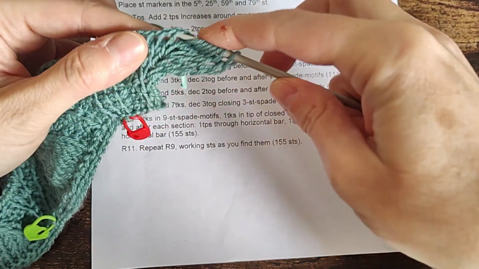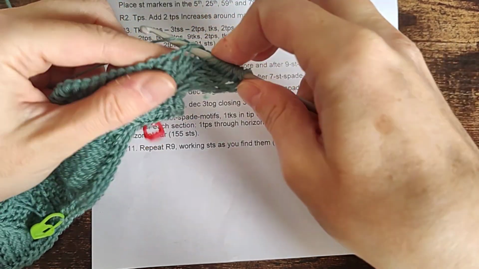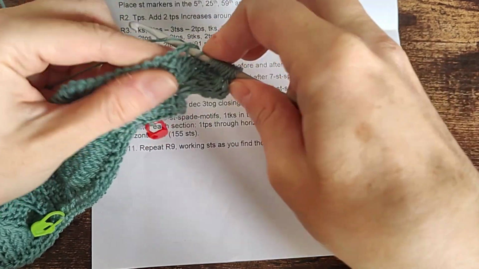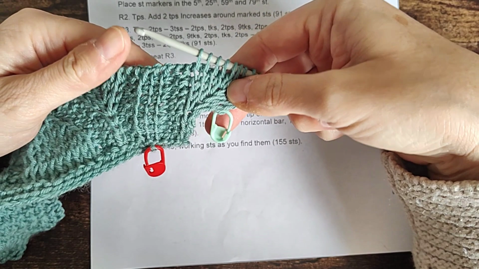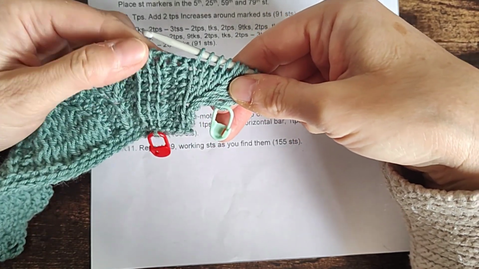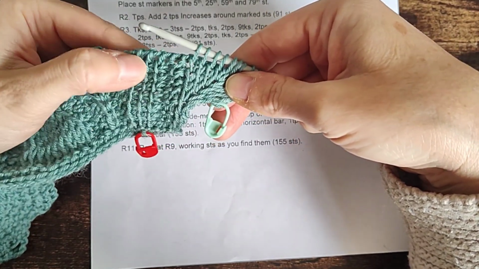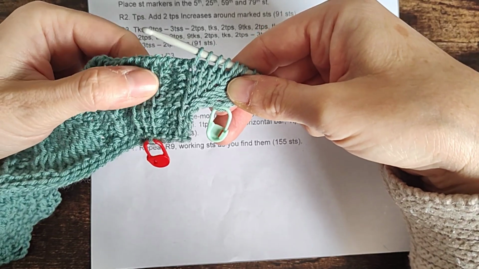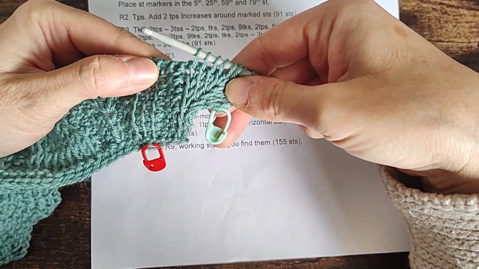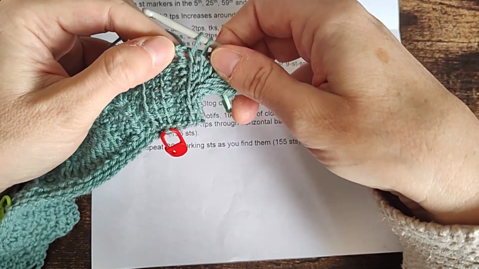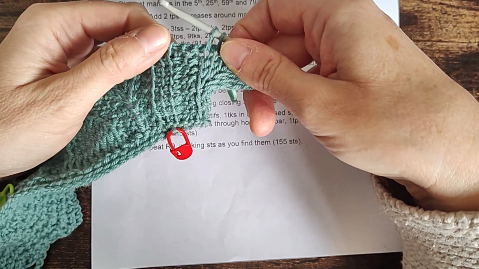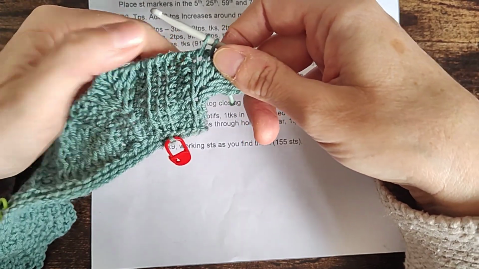6, 7, 8, and 9 knit stitches in all. So we are maintaining the width of the spade motif. Now, we are right before the first dividing strip of 3 simple stitches. So here we will make our first increases in order to be able to add a new spade motif here.